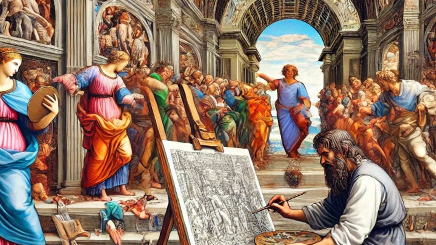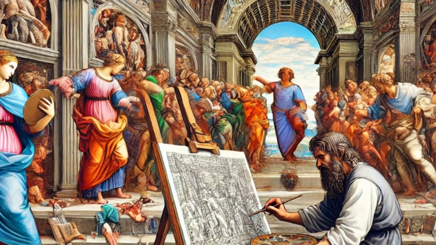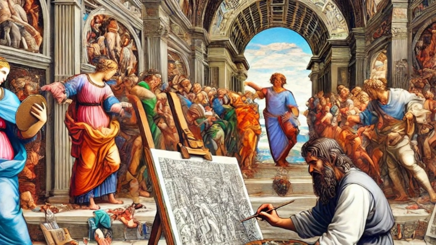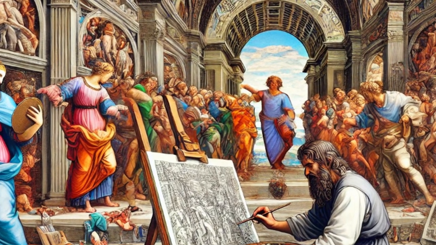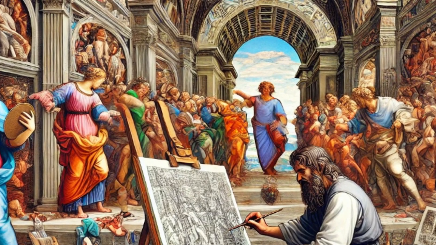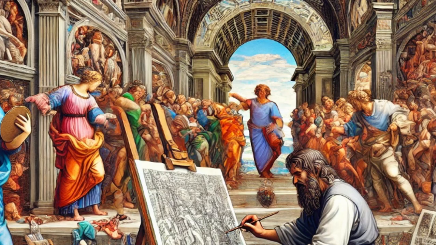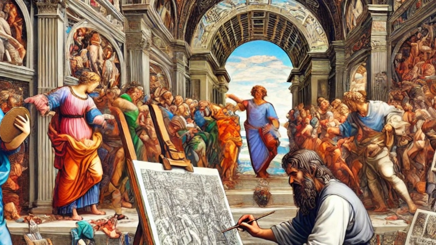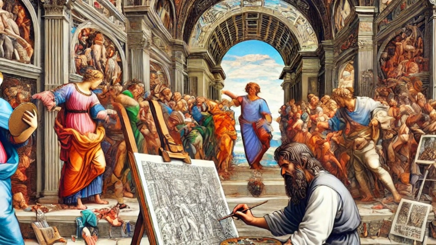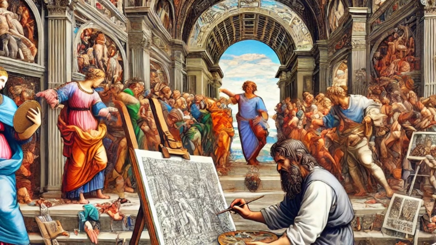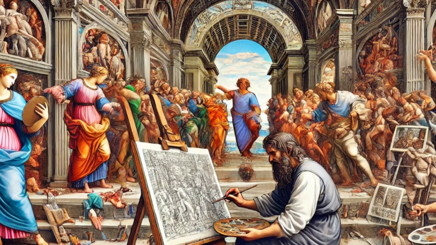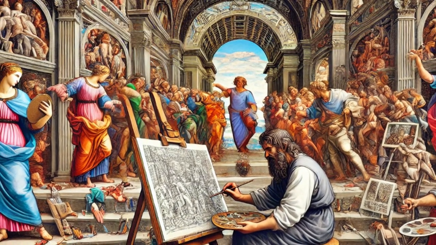One of Raphael's early masterpieces is The Marriage of the Virgin, painted in 1504. This painting, which depicts the marriage of the Virgin Mary and Saint Joseph, is a perfect example of Raphael's early style. The composition is symmetrical and balanced, with the figures arranged in a harmonious way that guides the viewer's eye toward the central event. The architectural setting in the background, with its perfect perspective, shows Raphael's mastery of spatial composition, a skill he would continue to refine throughout his career.